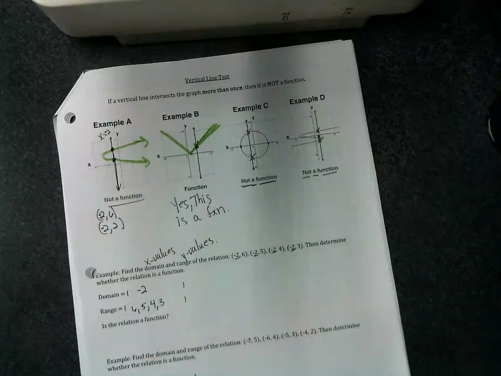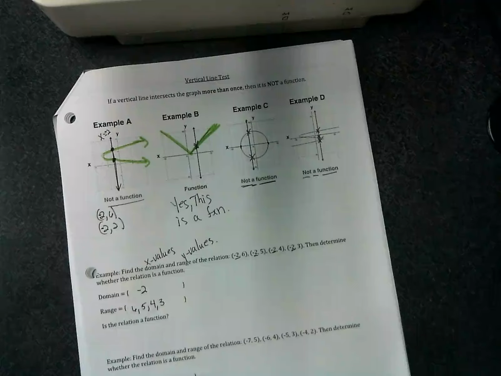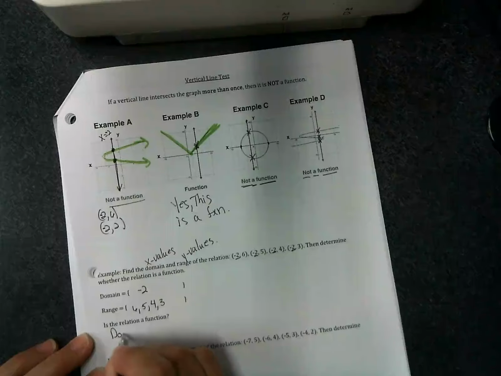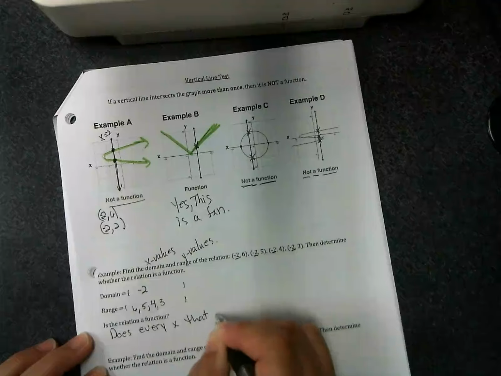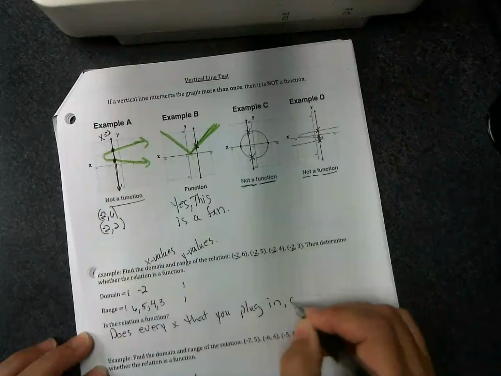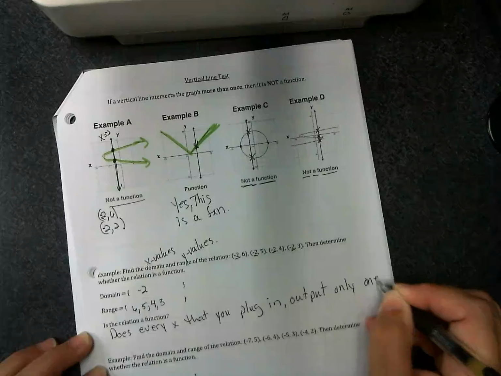So is that relation a function? What do I get if I plug in -2? Do I only get one y? You get multiple. So let me ask you again, is it a function? No. The question is, does every x that you plug in output only one y?